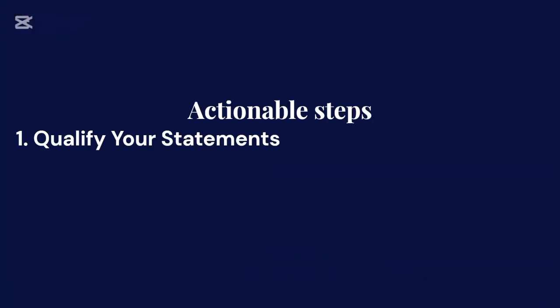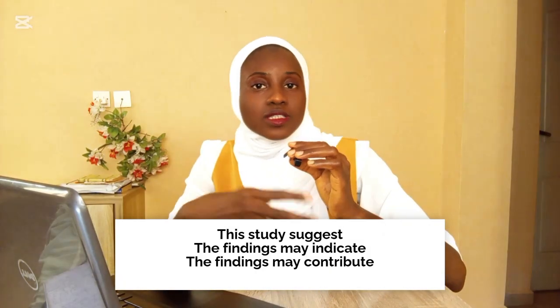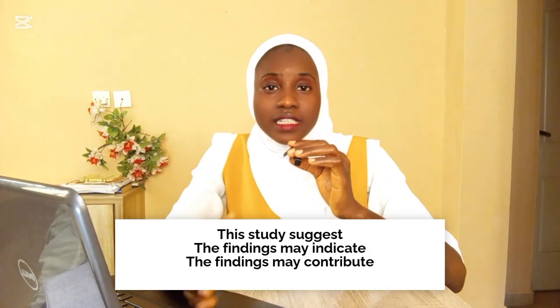Now, step 1 is to qualify your statements and use cautious language. Instead of saying this is the only study, you can say something like to the best of my knowledge, because you can't possibly exhaust all the literature. Or instead of saying something like this proves, use words like this study suggests, the findings may indicate, the findings may contribute. You need to avoid definitive claims, especially if your study is correlational or has a small sample size.